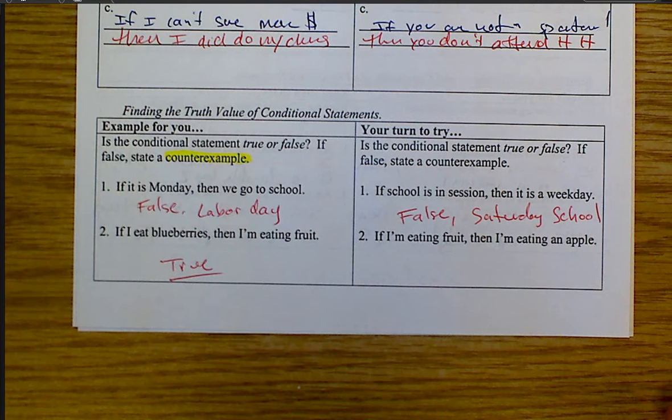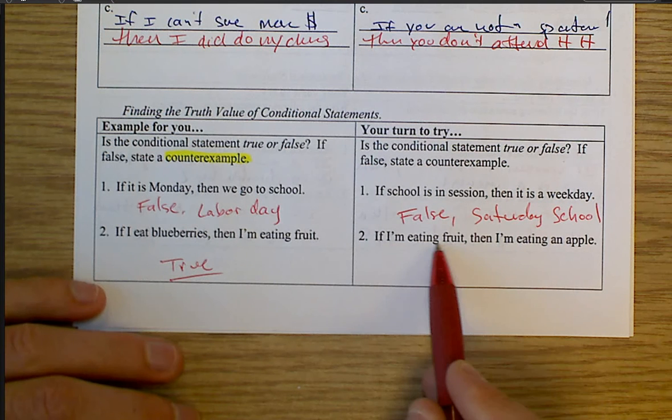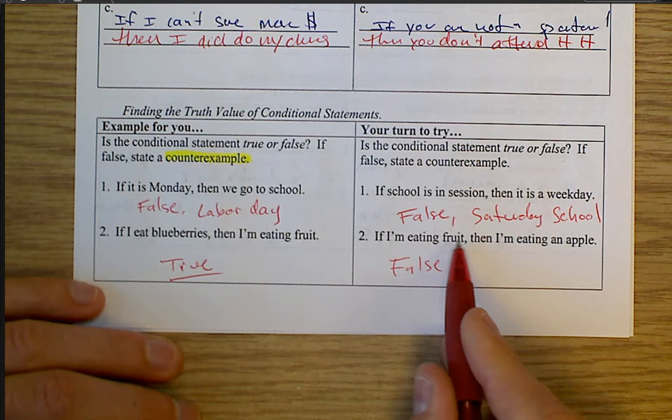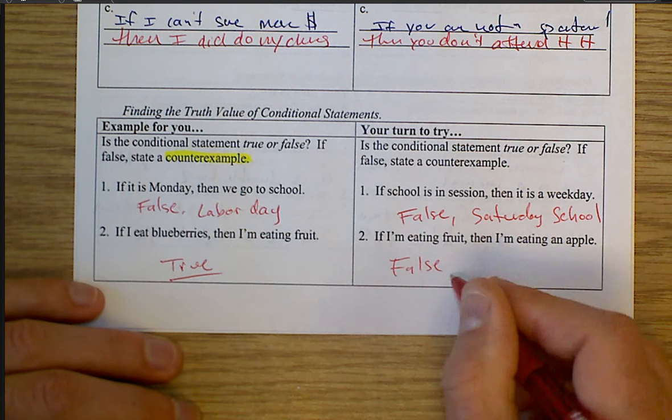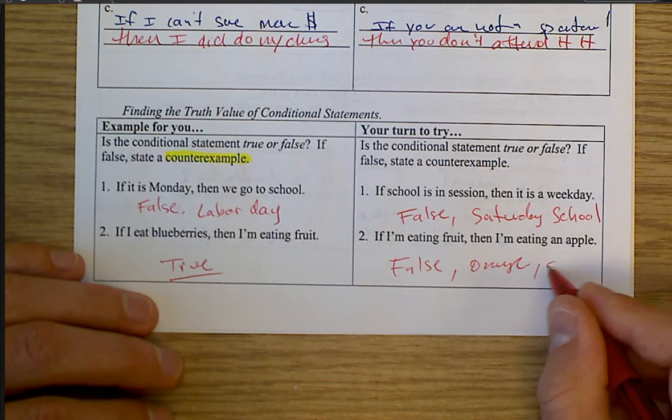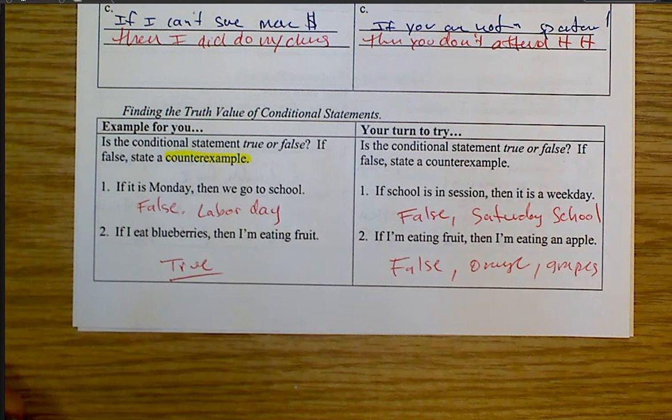Number 2, if I'm eating a fruit, then I'm eating an apple. Of course, that's false. If you're eating a fruit, then you're eating an apple, false. You could be eating an orange, right? You could be eating a grapefruit. You could be eating grapes. You could be doing a lot of different things with fruits. Hey, last page.